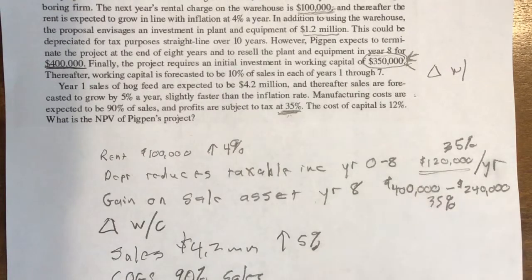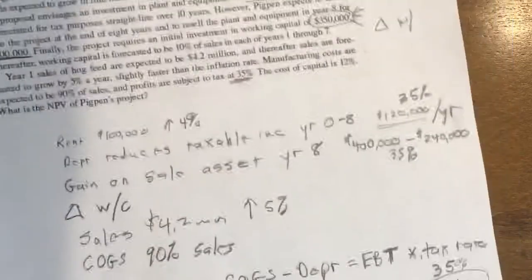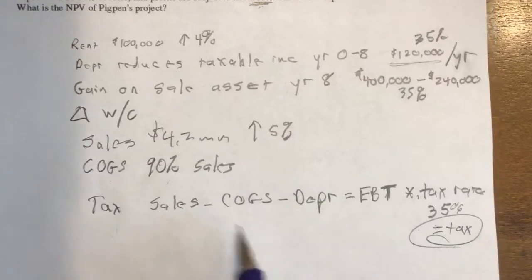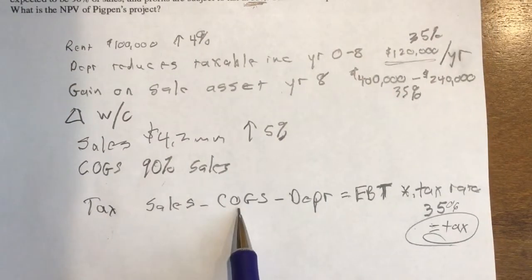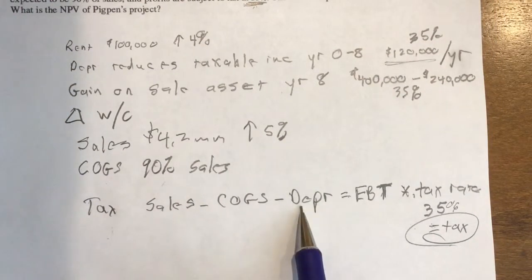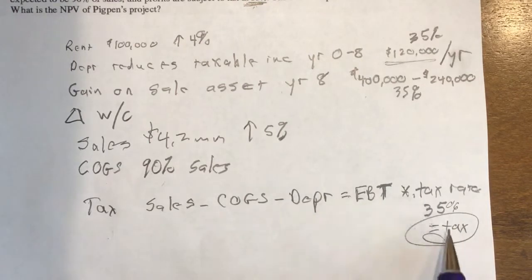And so that's another expense. So you end up with tax deductible expenses of cost of goods sold, depreciation, and that will give you your earnings before taxes, and then your tax will be a cash expense.